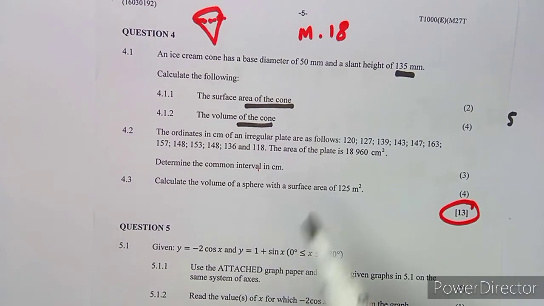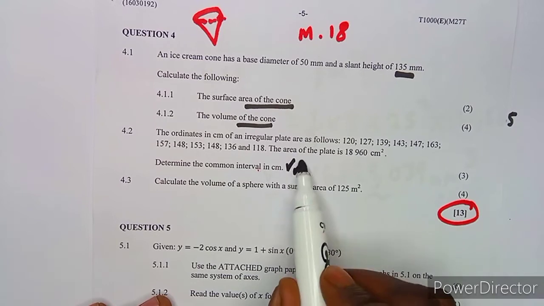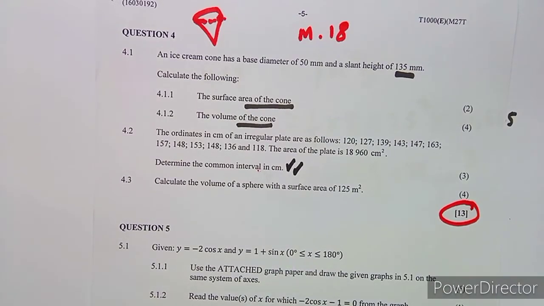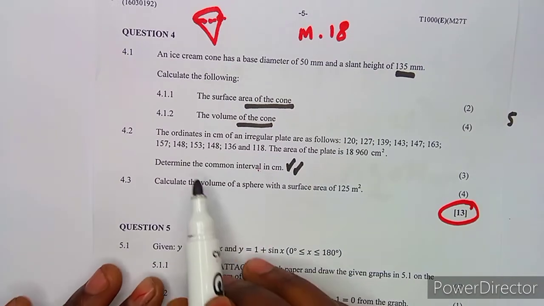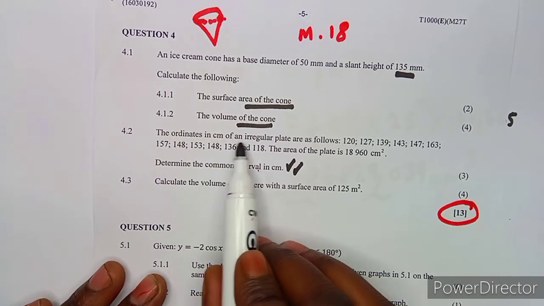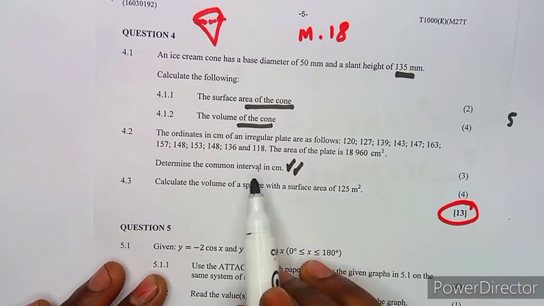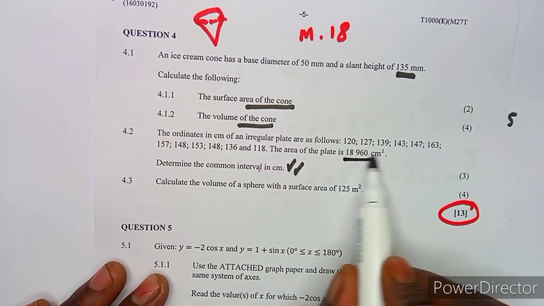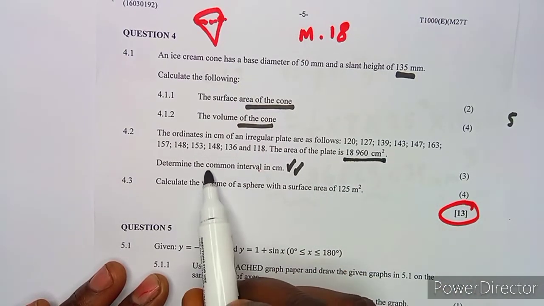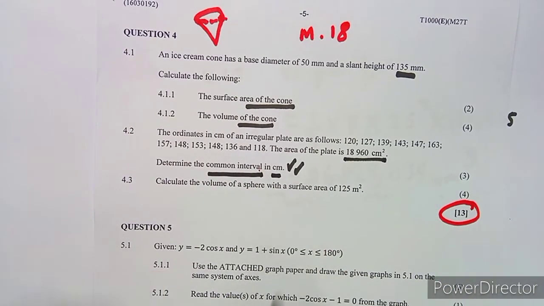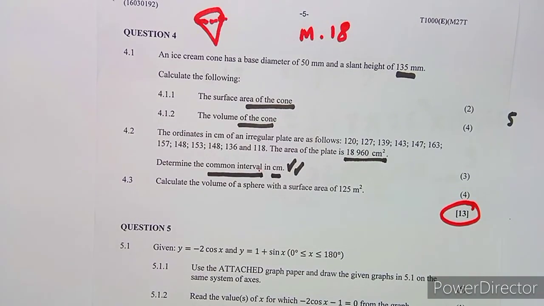Then this is an application of our previous class that we did on mensuration, where we talked about using the mid-ordinate rule. That is the concept that you are given to calculate the area. The ordinates in centimeters of an irregular plate are as follows. These are the ordinates, and we are given the area this time. Calculate the common interval in centimeters.